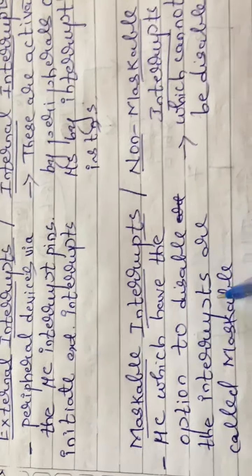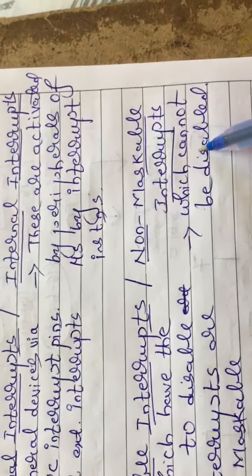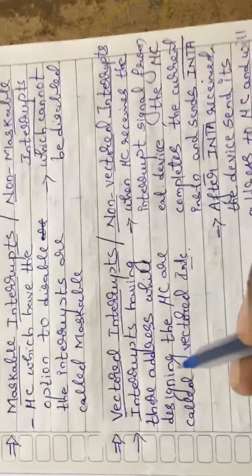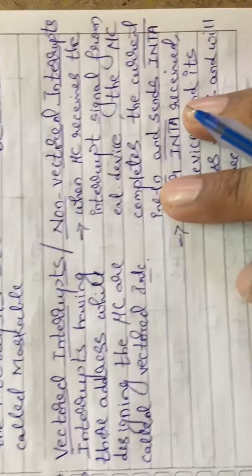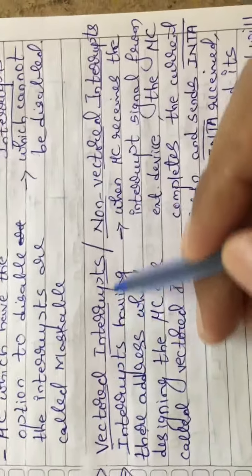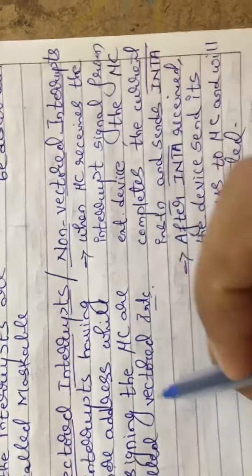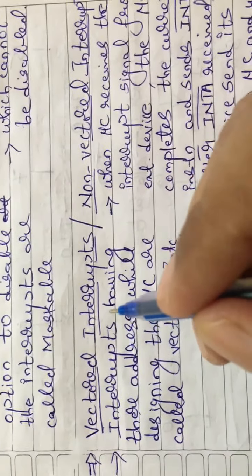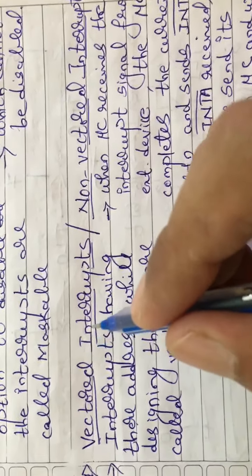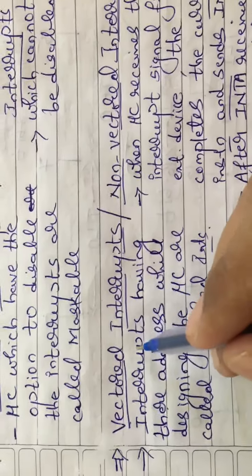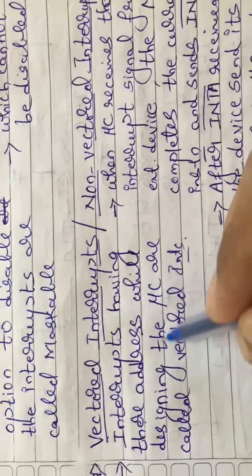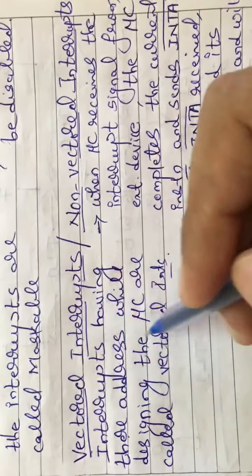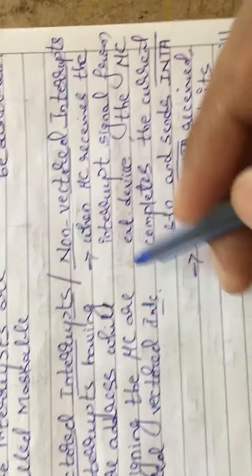Microcontrollers which have the option to disable the interrupts are called maskable. The interrupts which cannot be disabled are called non-maskable. And the most important one here is vectored interrupt and non-vectored interrupt. Vectored interrupts are the interrupts which have their own address written inside the interrupt vector table. Interrupts having their address while designing the microcontroller are called vectored interrupts. I will talk about this in the next session.